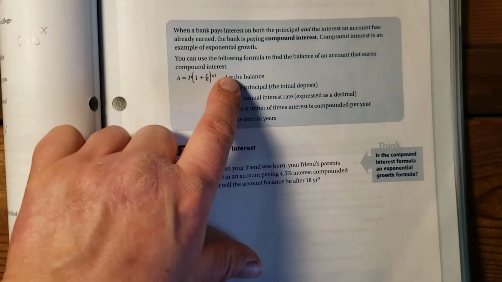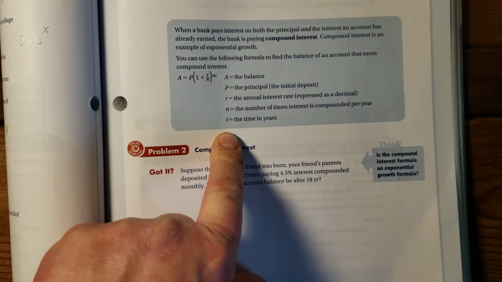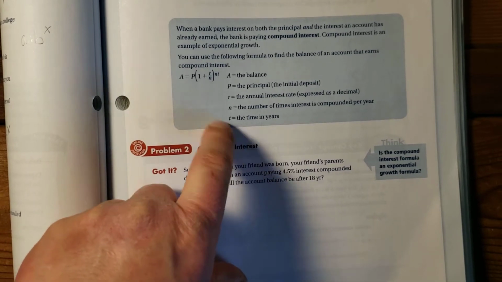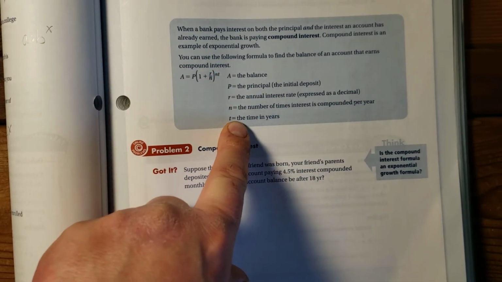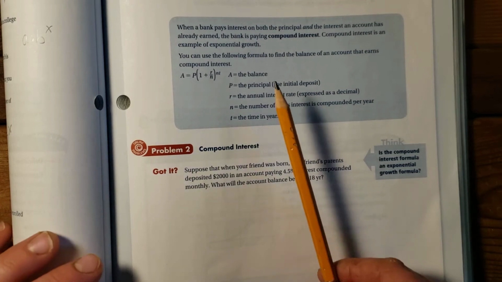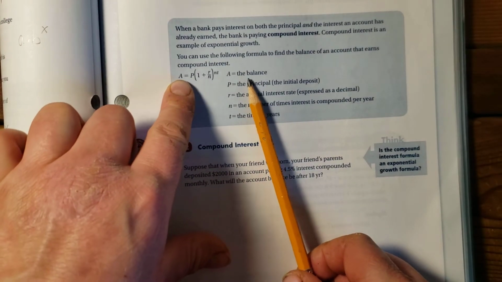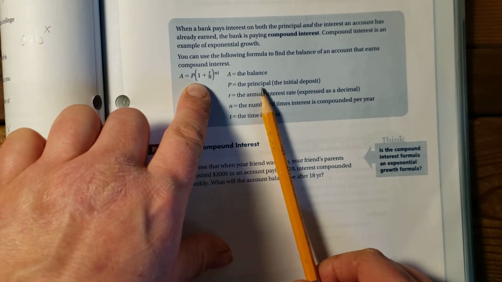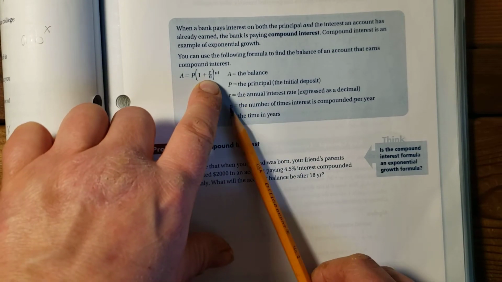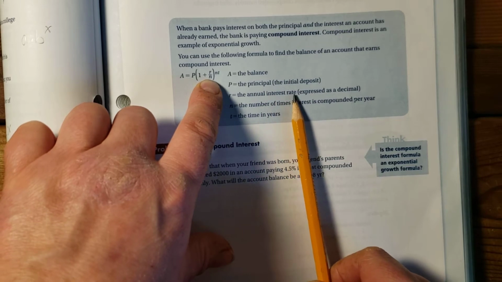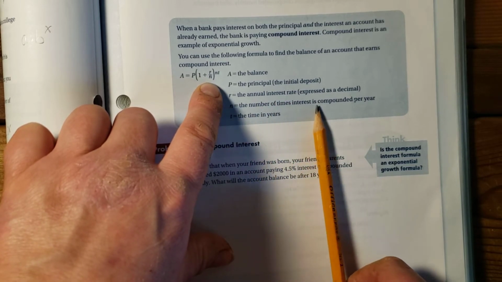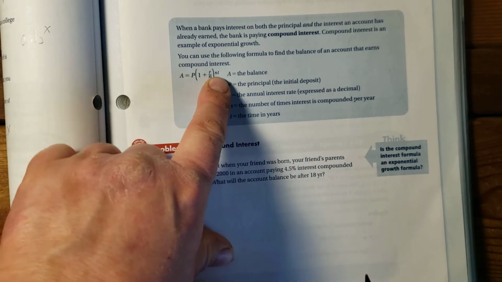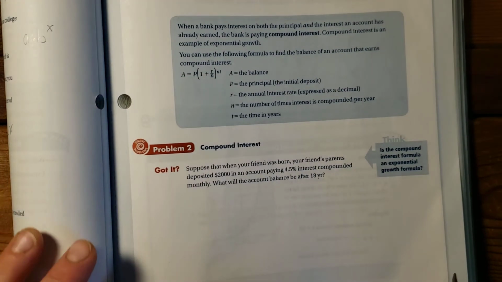This has a lot of variables in it, so it's something that you probably won't memorize this formula, and if I ever was to give you a test on it, I would give you this formula, right? It has a lot of variables. You just need to remember what they are. So A is the final balance. That's what we're solving for. P is the principal. That's the starting number. R is the annual interest. N is the number of times the interest is compounded a year. And T is in years. Notice that N is both there and there.